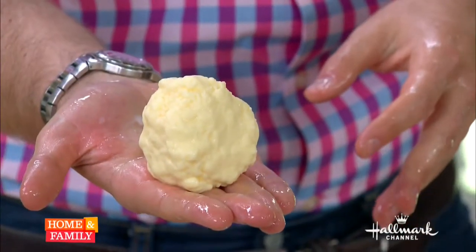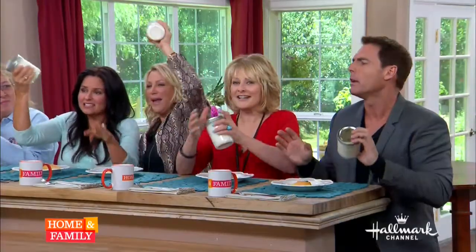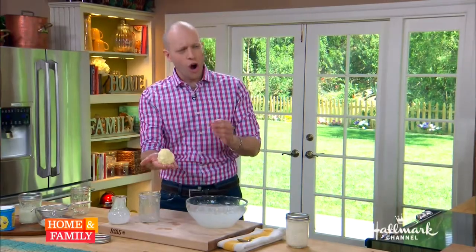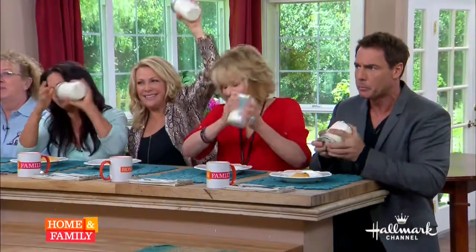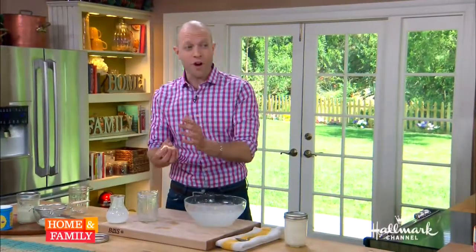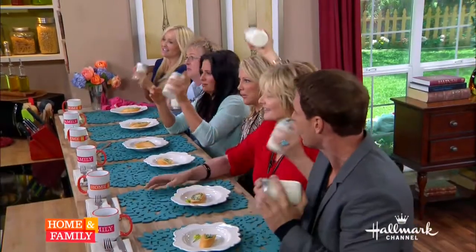Can we see what we have? Please open yours up. If we shook faster, would it happen faster? Yes, the faster you shake, the harder you shake, the more those fat globules are slamming together. They slam over and over and over, and they slowly press water out. They press the water and protein out.